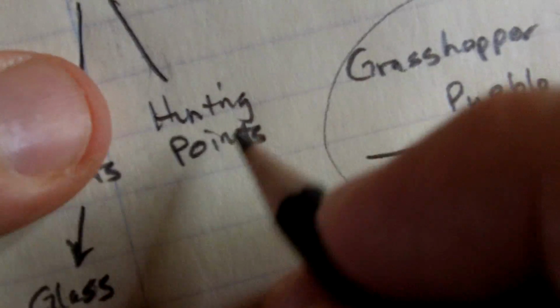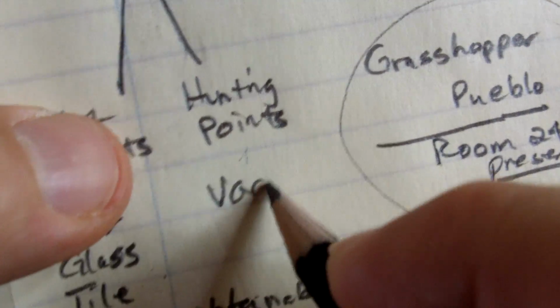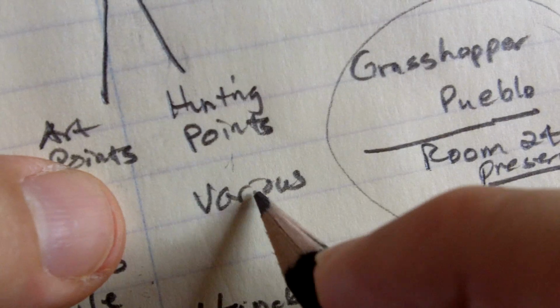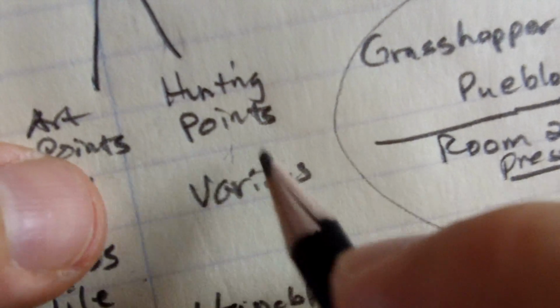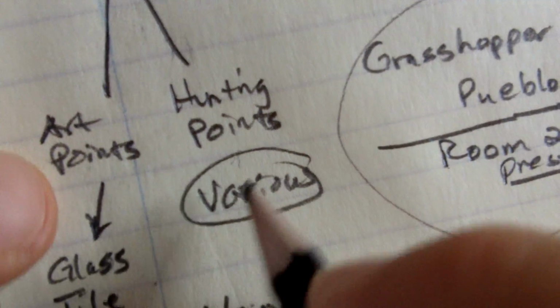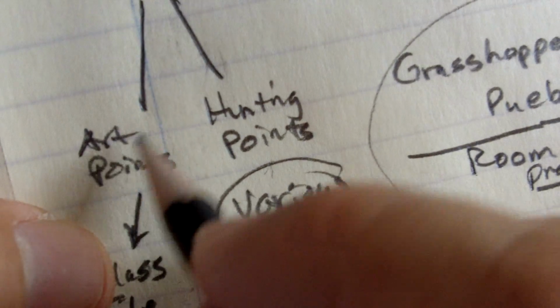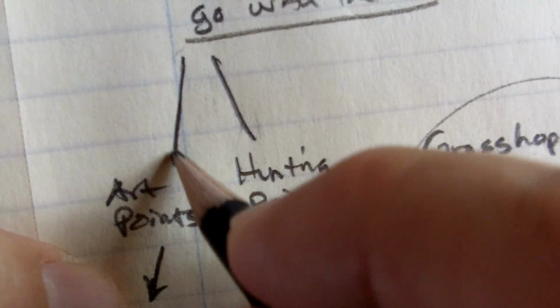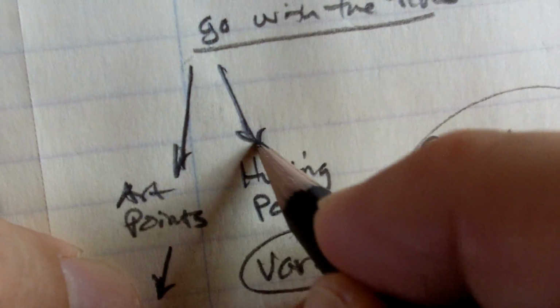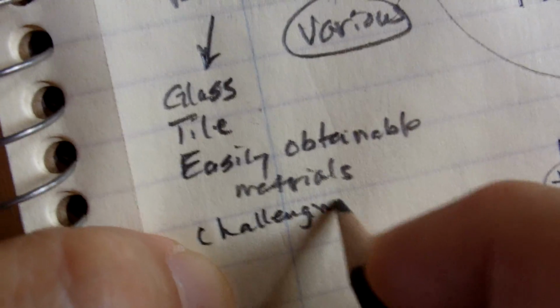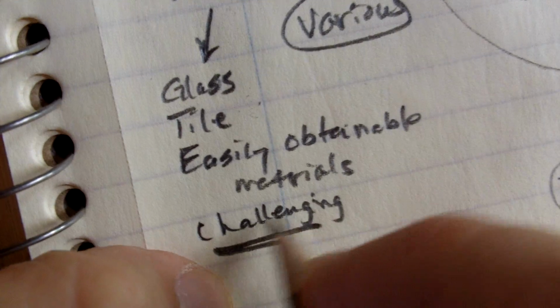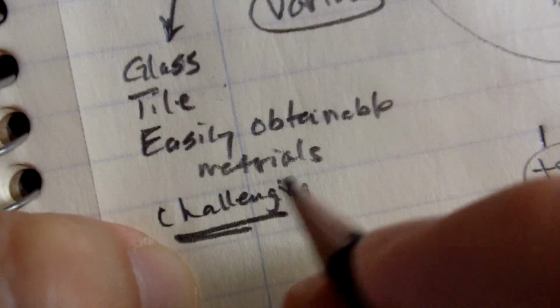Okay, and over here on hunting points, this is going to be various, mainly for people that I'm making points for, or just to show you guys how to make points. I'll be using various materials and various tools. So those are my two focus paths, I guess, for upcoming videos. And there's also challenging material. That's pretty popular too. A lot of people want me to do difficult and challenging material.